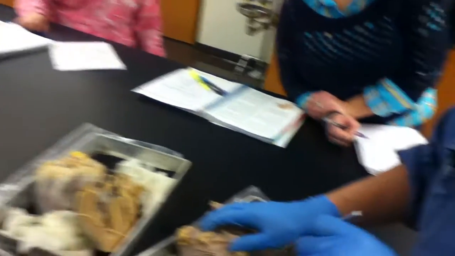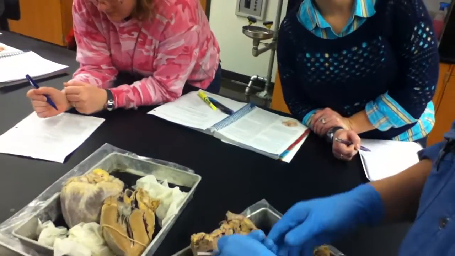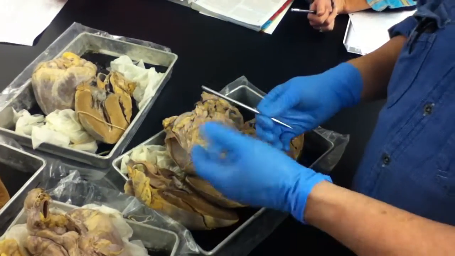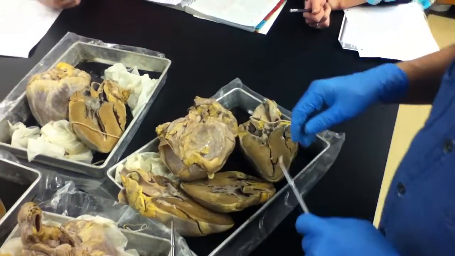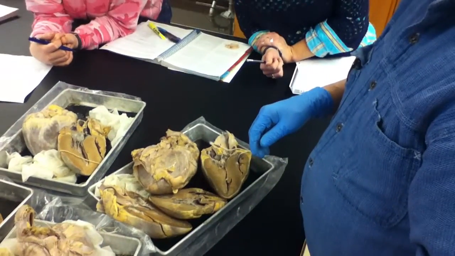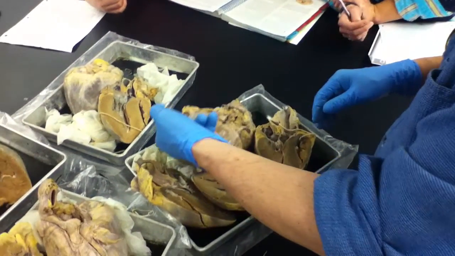So this is the parietal pericardium then. This is the parietal pericardium. Technically speaking, it's also referred to as the pericardial sac because it makes a sac. I remember earlier on we went over that the heart sits inside kind of like a balloon. This is the smashed balloon right here, wrapped around the heart.